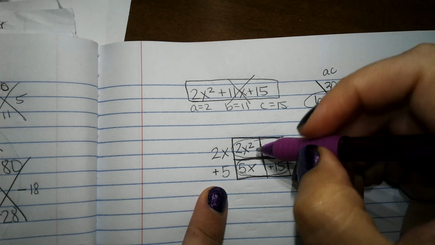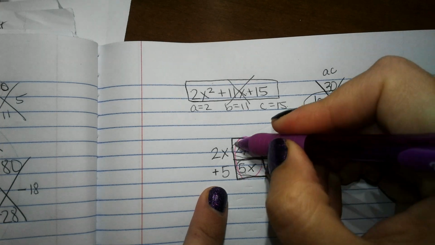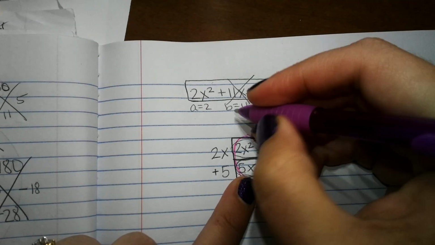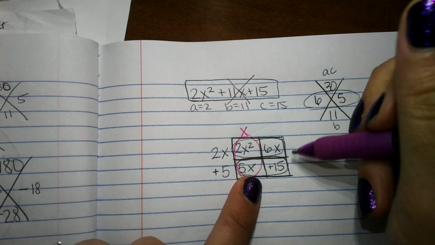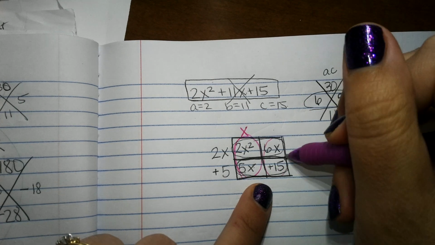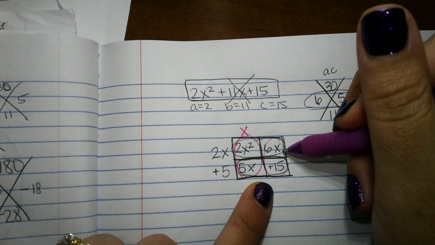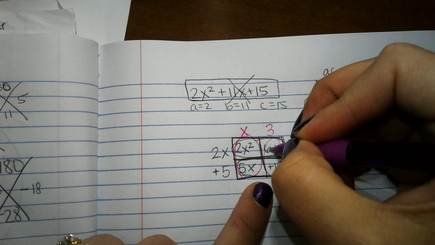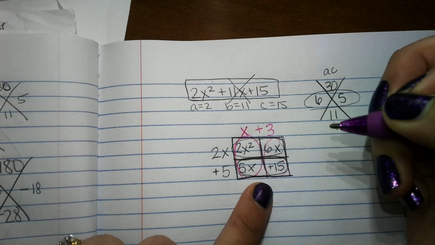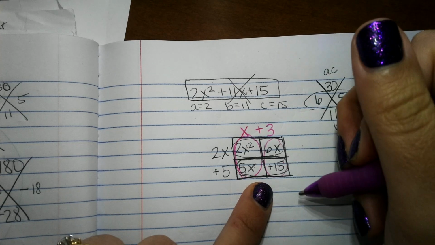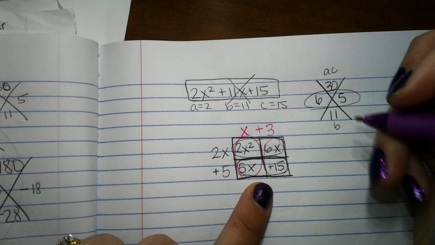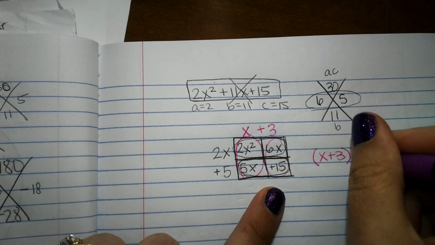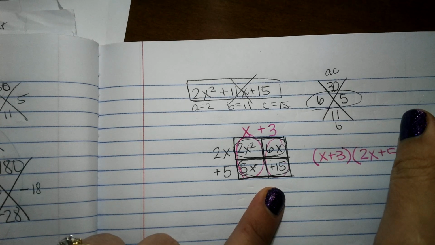Then I move on to these two squares. What do 2x squared and 5x have in common? Well, they don't have anything in common with the 2 and the 5, but I can pull out 1x. Then I go to the next one. What do a 6x and 15 have in common? Well, the greatest common factor between 6 and 15, the biggest number that goes into both, is 3. My top box is positive, so I put a plus sign in here. They do not both have an x, so I can't factor out an x. So when I'm writing my factors, we have x plus 3 times 2x plus 5.